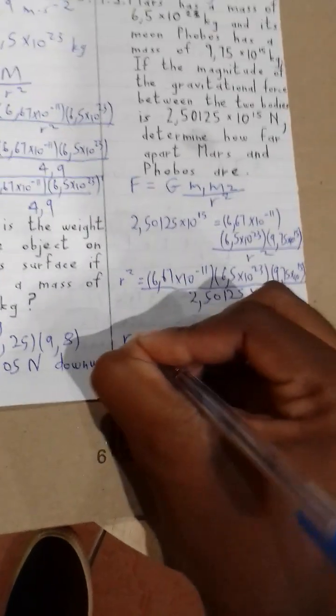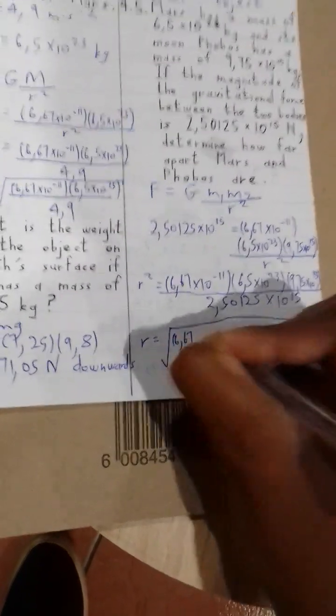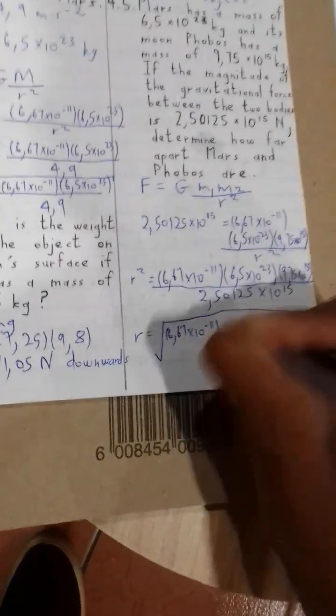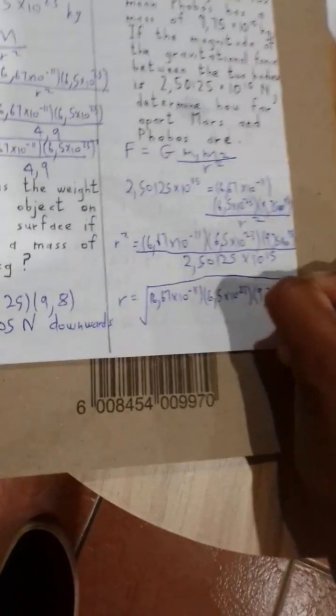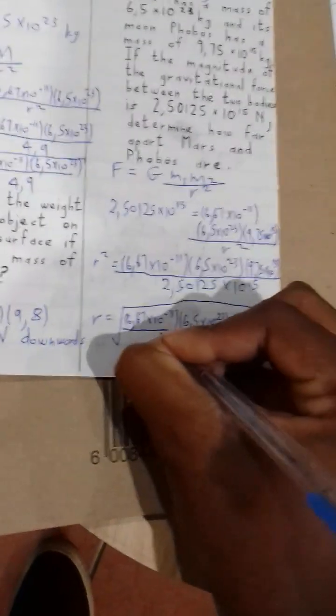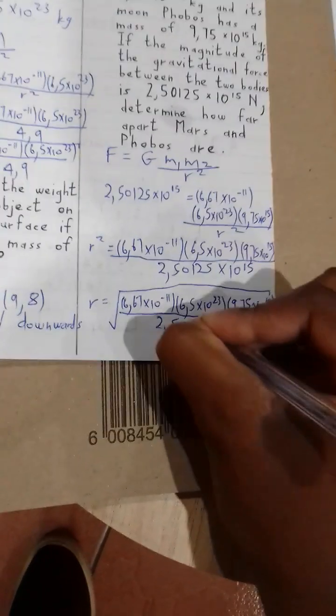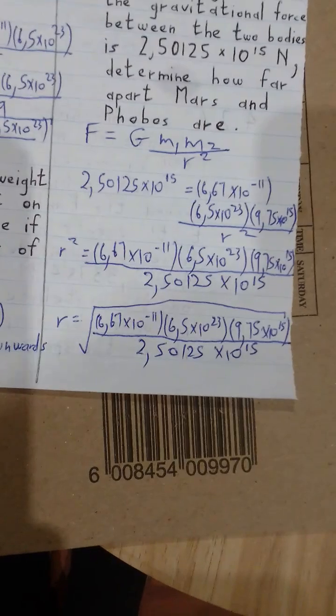So r is the square root of all of this, 6.67 times 10 to the negative 11, 6.5 times 10 to the 23, 9.75 times 10 to the 15 over 2.50125 times 10 to the 15. Okay, hope this is clear.